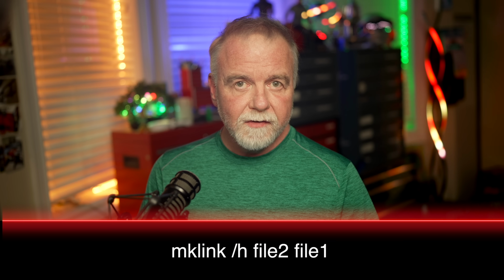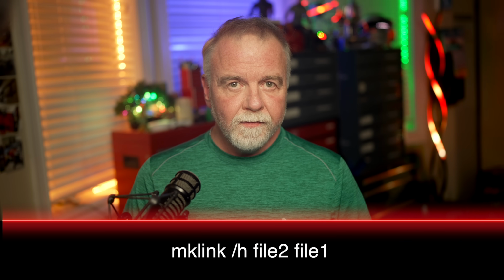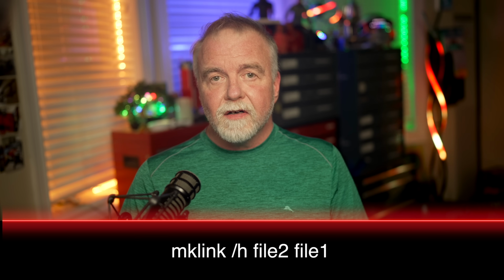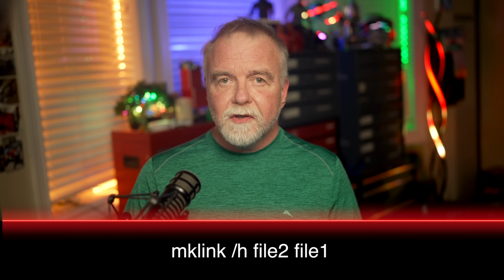Let's assume we have a folder called C:\temp where we're going to do our work, and in that folder we have a file called file1. We can create a hard link to it anywhere on the volume, but it has to be somewhere on the same volume. For simplicity, I'll just do it in the same folder. The command to create a hard link called file2 that points to the same file contents is mklink /h file2 file1. The H parameter indicates a hard link, and we're creating a hard link from file2 to the file1 data.